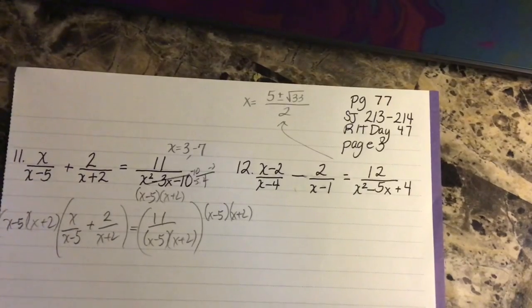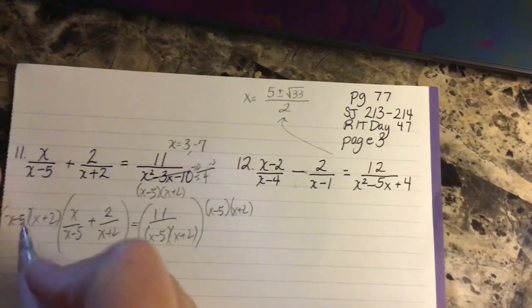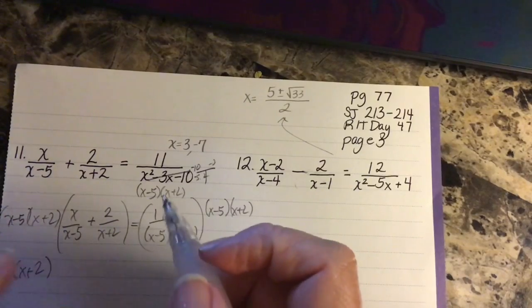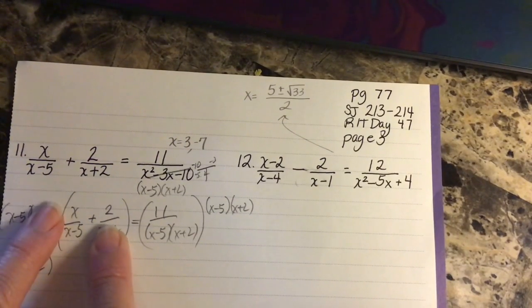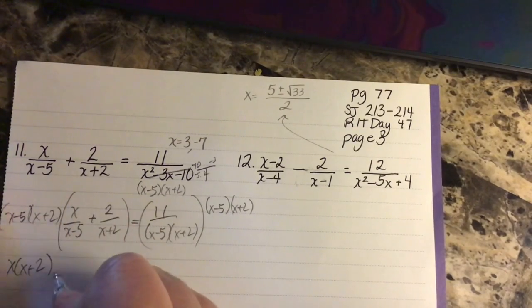Okay, now I'm going to multiply this fraction by the least common denominator. The x minus 5s will go away. I'm left with x times x plus 2. This fraction times the least common denominator, the x plus 2s will go away. I'm left with 2 times x minus 5.